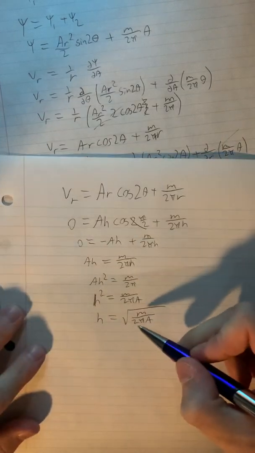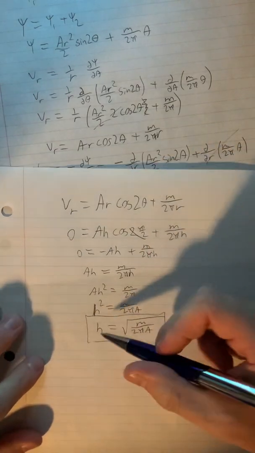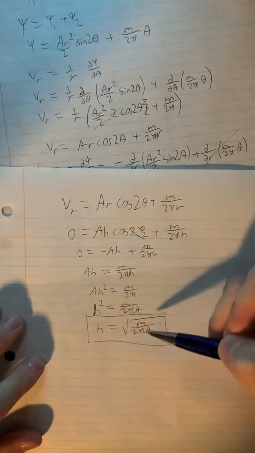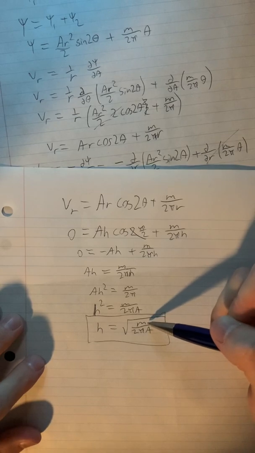And that is all we were looking for in this case, is a way to relate the height of that bump, h, to our constant a and the power that the source had, m.